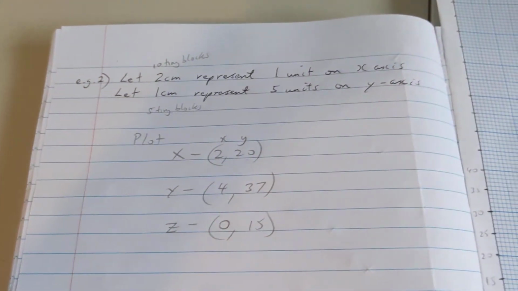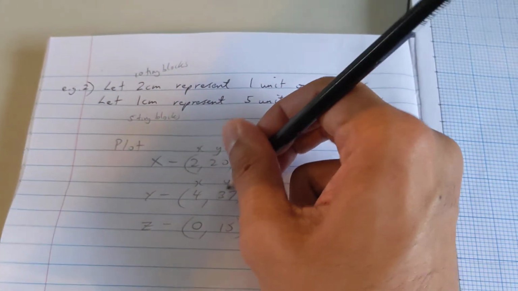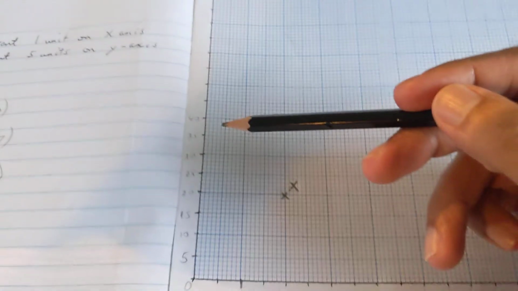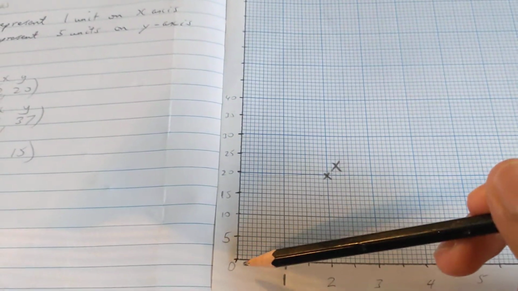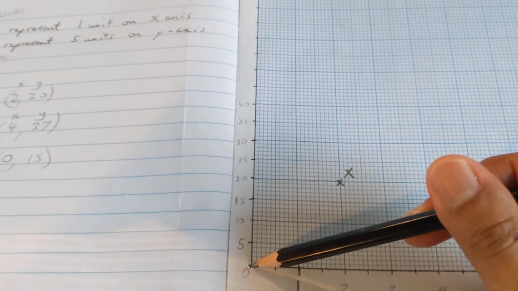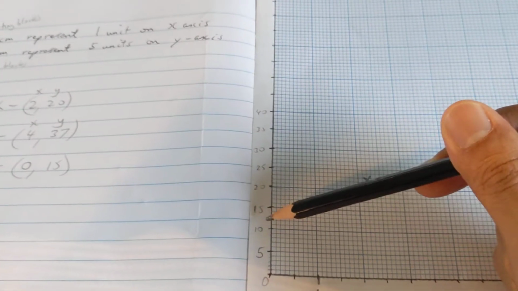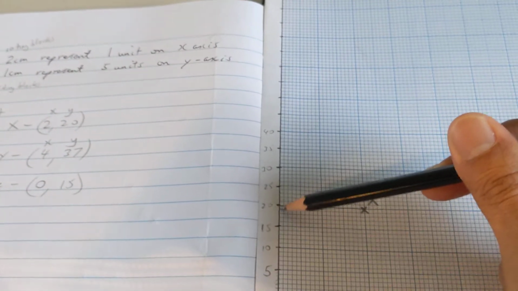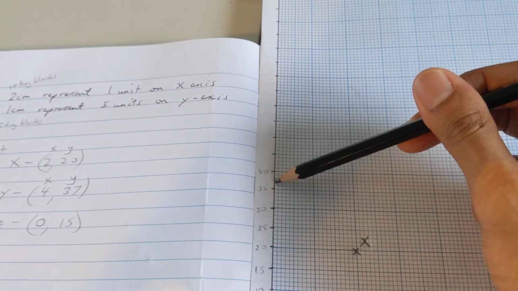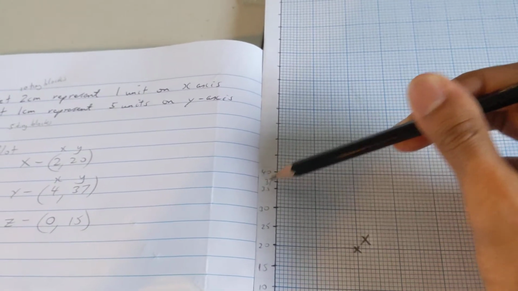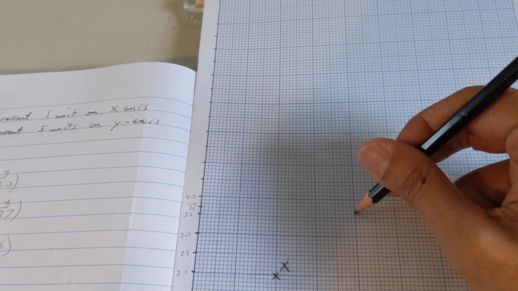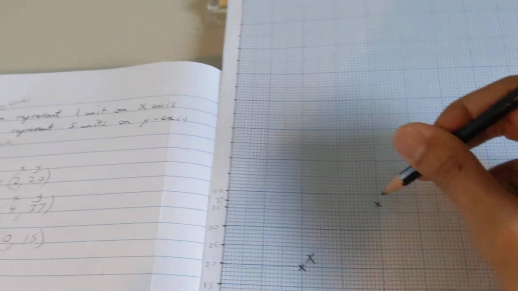Same idea now for (4, 37). x is 4, y is 37. I find x is 4. But you realize now I have no exact 37. So that's why you have to know how to read in between these blocks. These blocks are going to come into play. So if 5 tiny blocks make up 5, that means this is 1, 2, 3, 4, 5. So each tiny block is 1. So this is 16, 17, 18, 19, 20. So 35, 36, 2 blocks after 35 is going to be 37, and I want it to line up with 4. So where 37 and 4 are going to line up, 35, 36, 37, that's where my point Y is going to be.